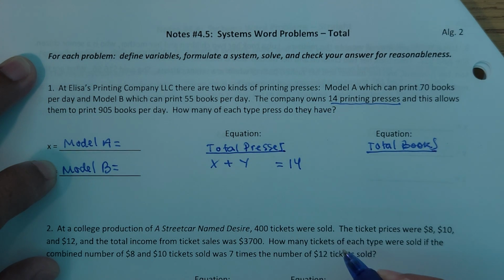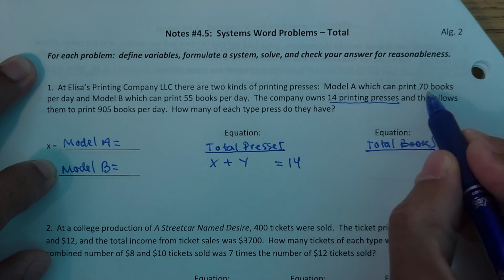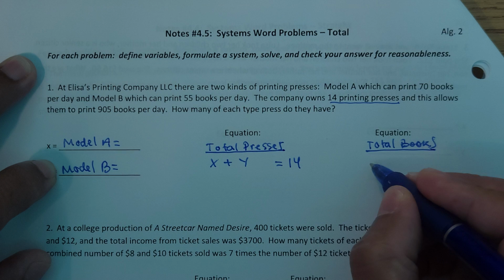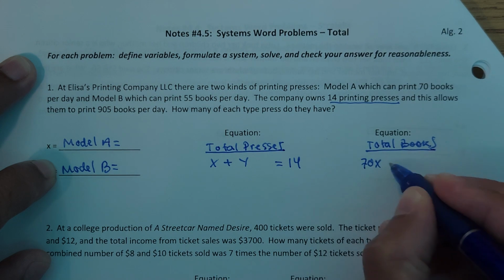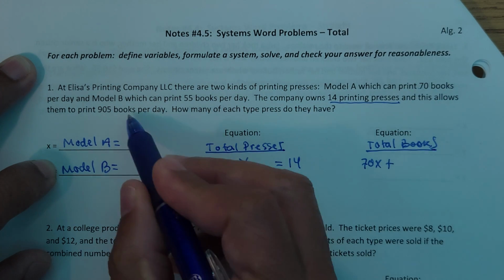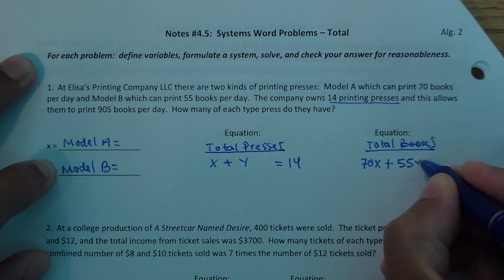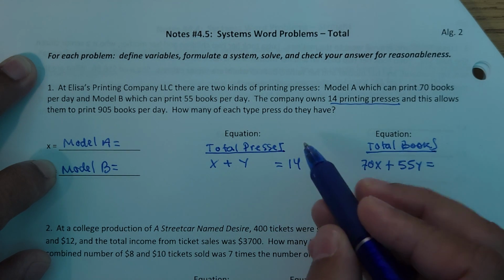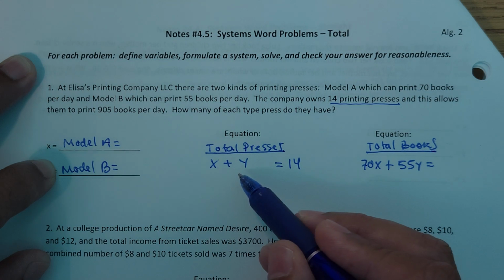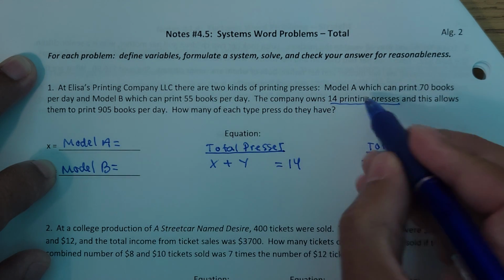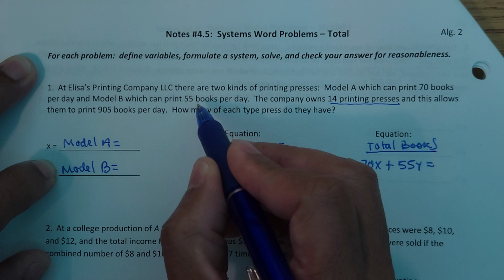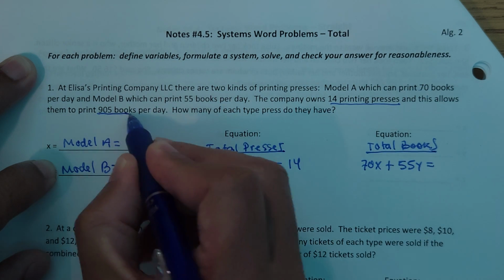Okay, so for books, we know that Model A prints 70 books, so that means 70X, plus Model B prints 55 books per day, so 55Y, and that equals the total number of books that get printed, which is 905, right? So then this is equal to 905.